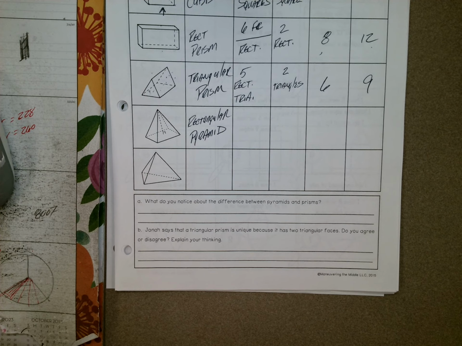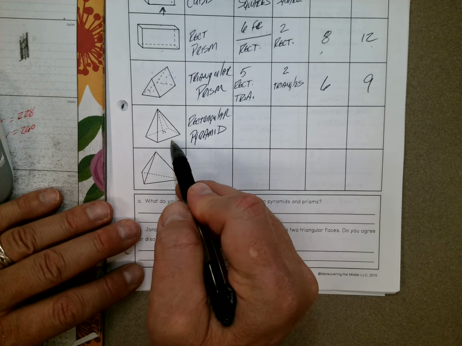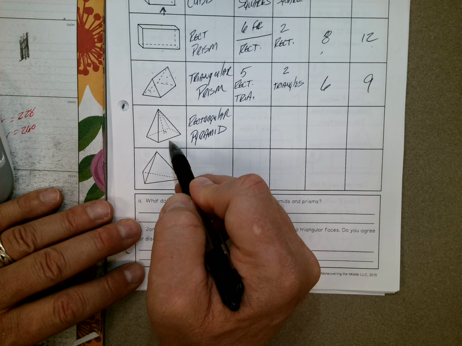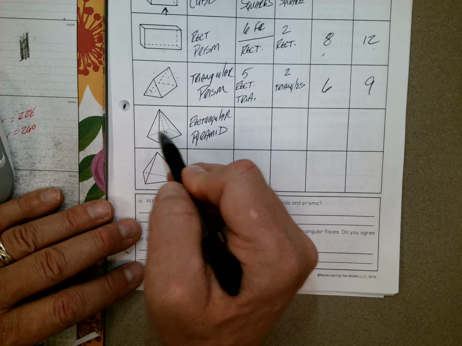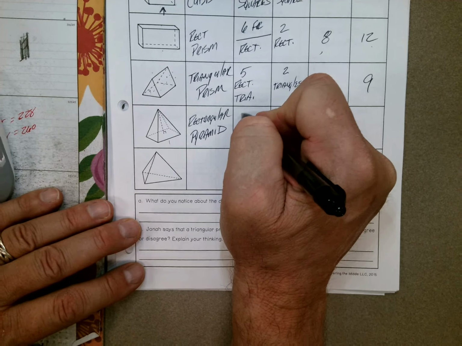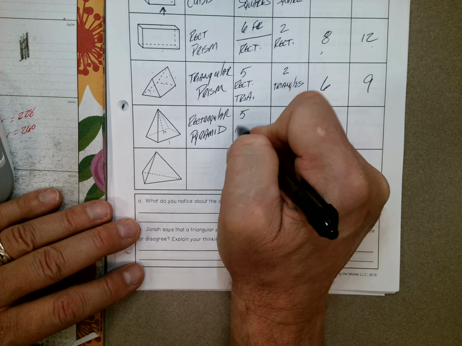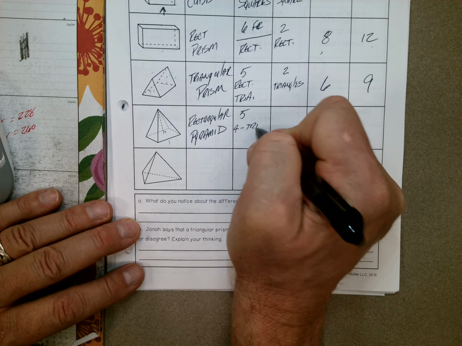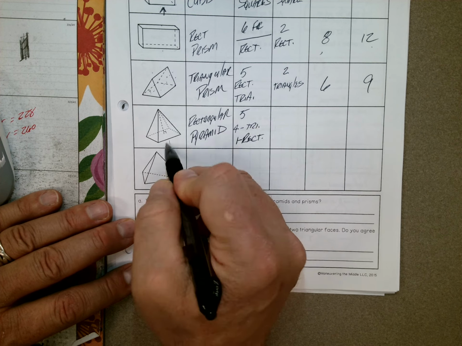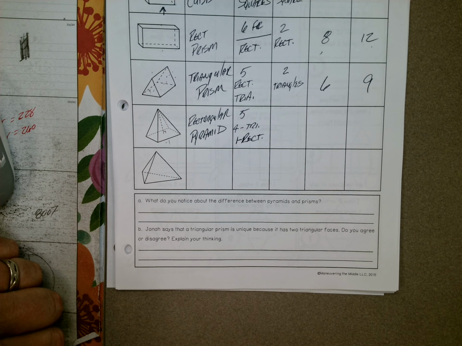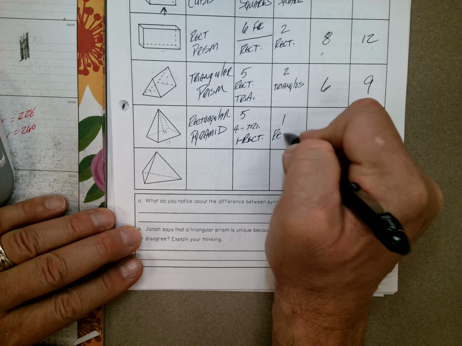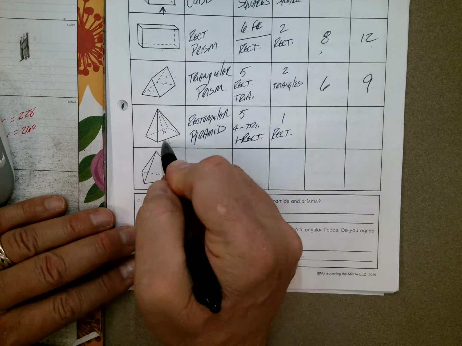Well, if it's a square or rectangular pyramid, all right, we have to count the base as 1. It's going to be a little bit different. And then we have 4 triangles that make it up. So 4 plus 1 is 5, all right? 5 faces. So we have 4 triangles and 1 rectangle. And we label it by its base, what it's sitting on, okay? The base is 1 rectangle. Like I said, what it's sitting on right here.